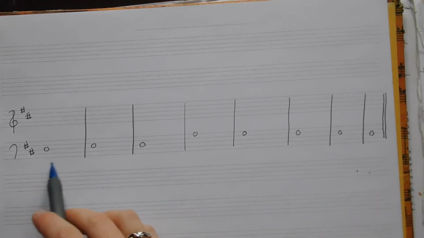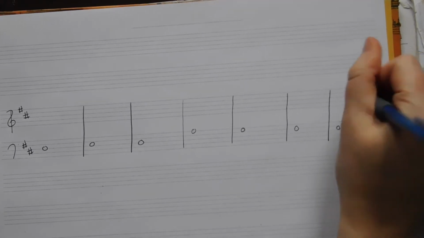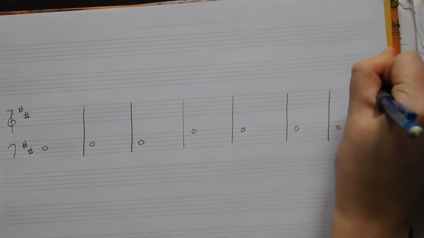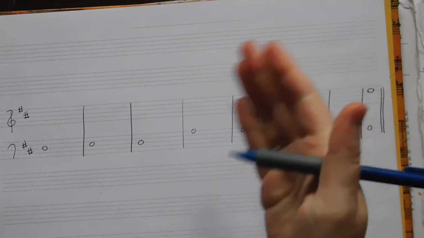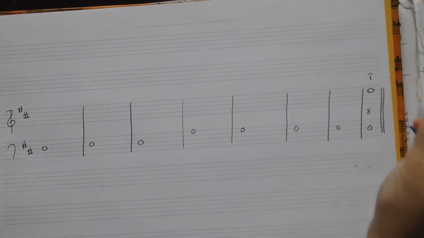D major is actually the beginning that I was using earlier. I did run out of space, but this is going to be a whole note measure anyway, so I'm just going to put that in right away, right? You can always do that. Just identify your key and throw your 1 right there. And then that's an octave, right?